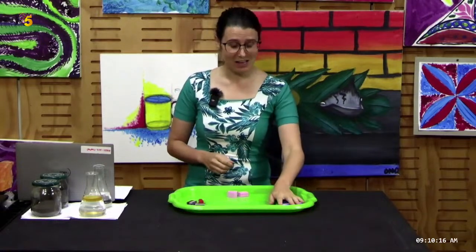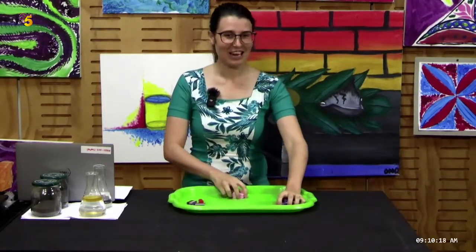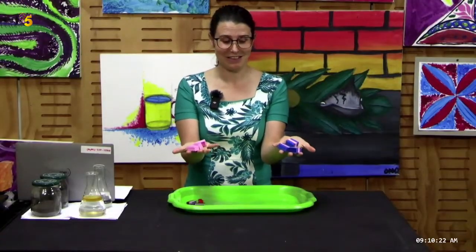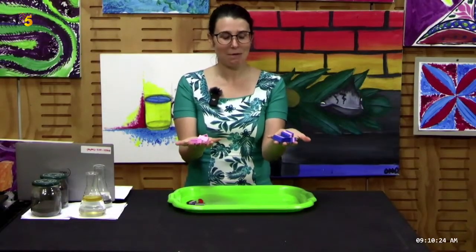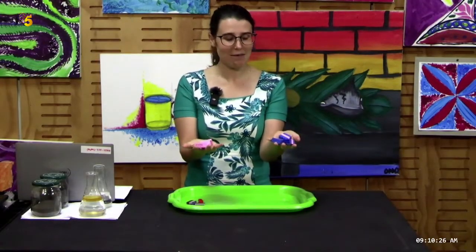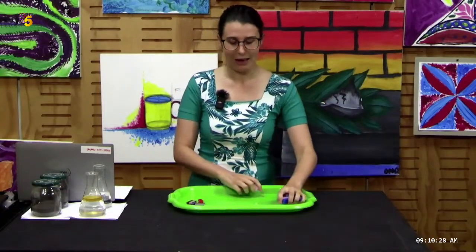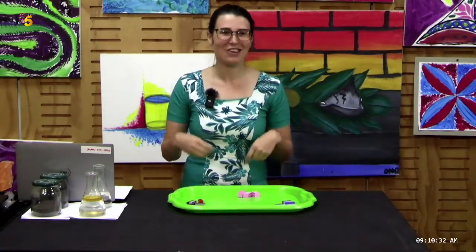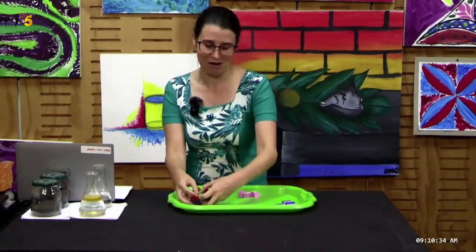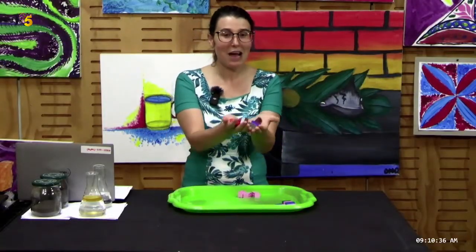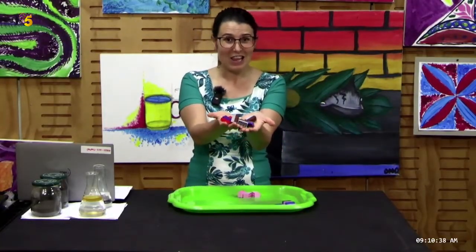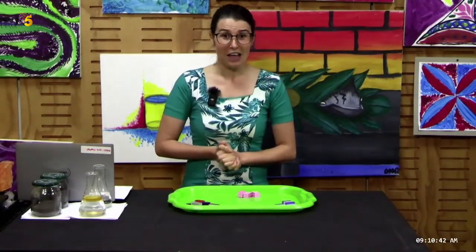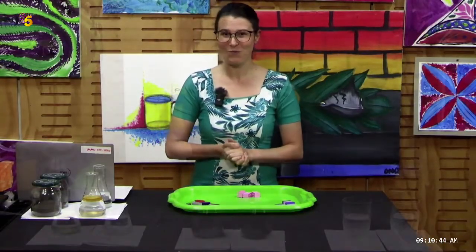Both water and oxygen are examples of pure substances. There's only one type of Lego block or one type of particle that they're made from. A mixture, however, has got all sorts of weird and wonderful parts to it. So it might look a little bit more like this. Lots of different colors, lots of different types of particles. Are you ready to explore some more?